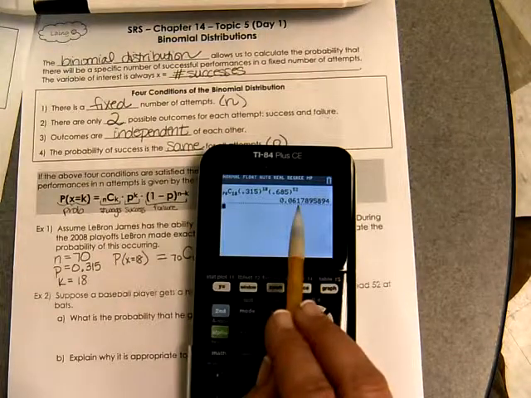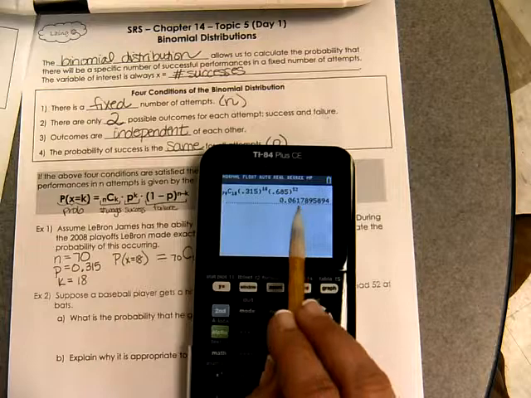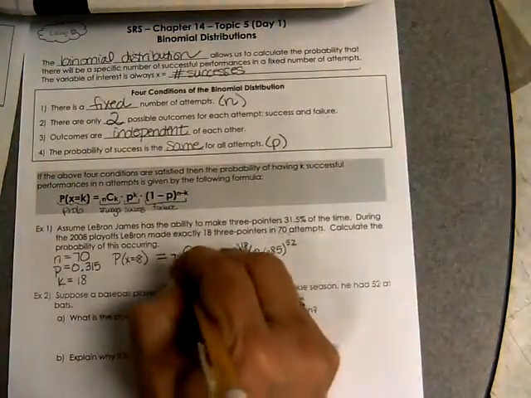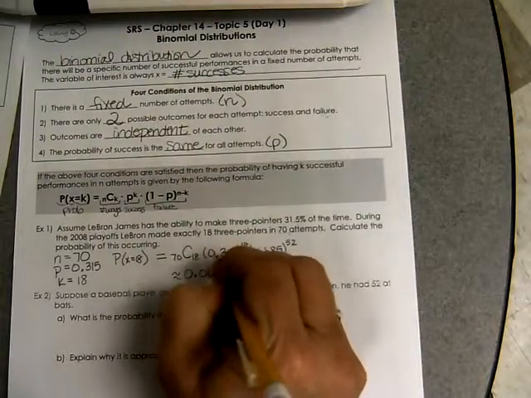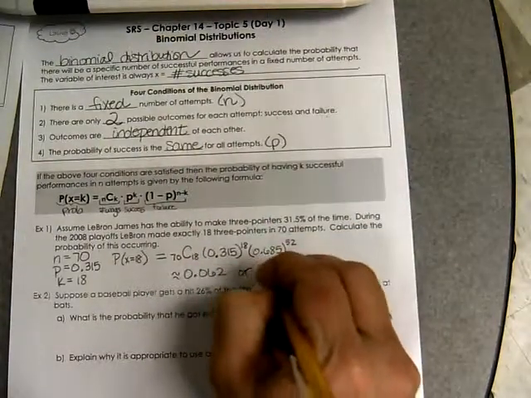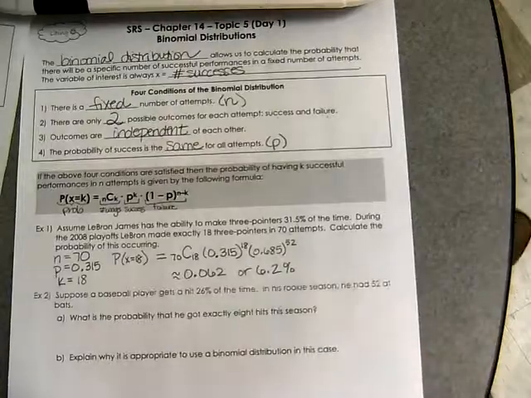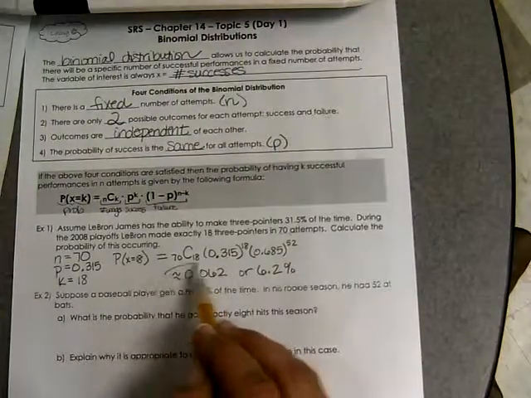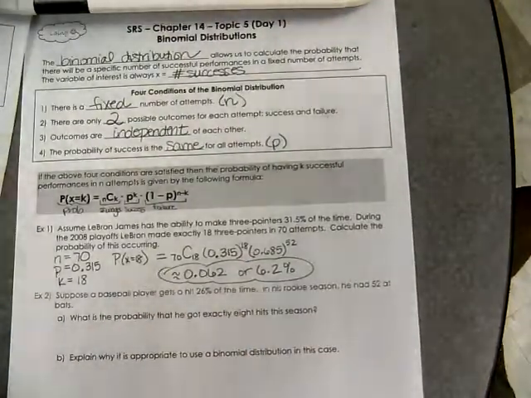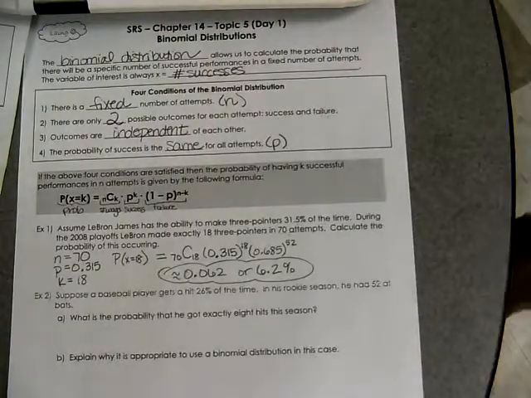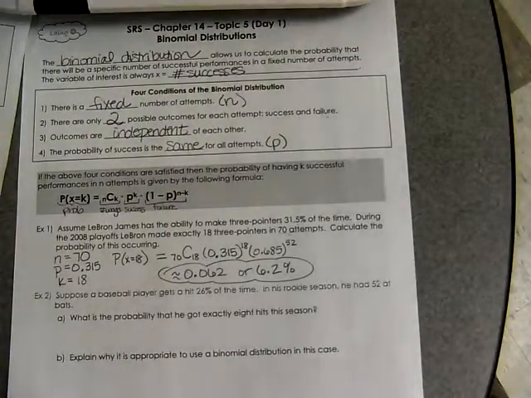And we usually round again to 3 decimal places. So we look to the right, that 7 says to bump that up to a 2. So this gives us 0.062, or if you like it in percents instead, that would be 6.2%. So that is the probability of him getting exactly 18 successes in 70 attempts.